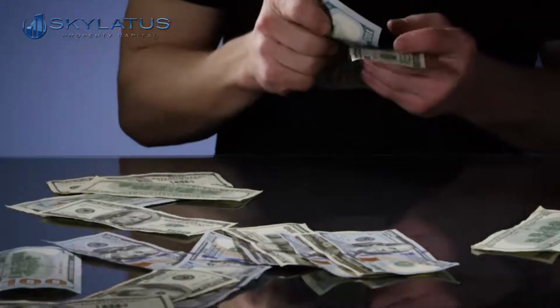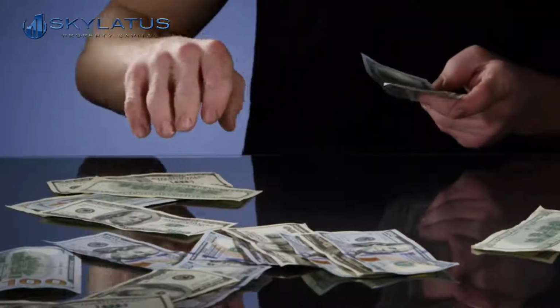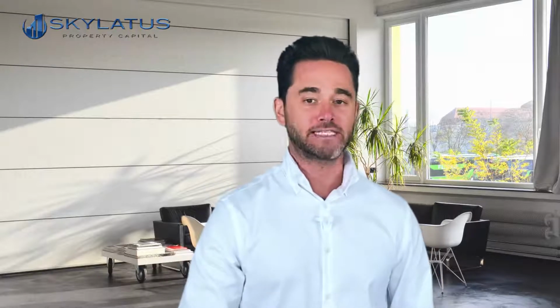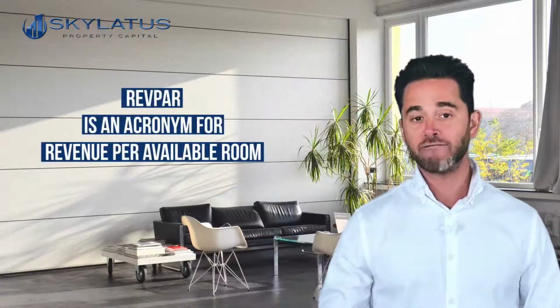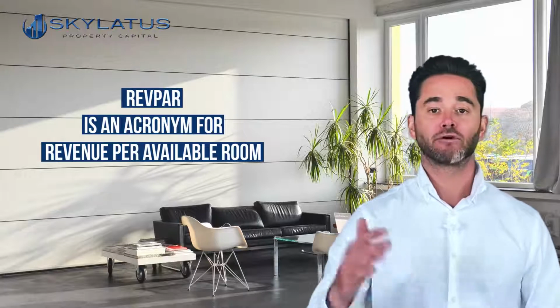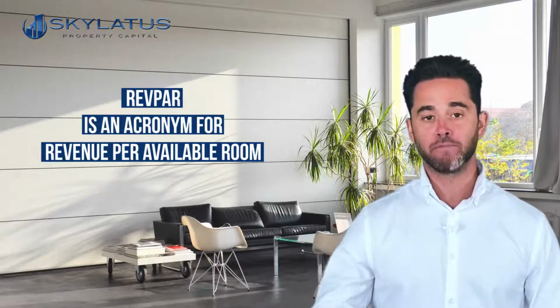If a manager fails to meet a predetermined percentage of budgeted gross operating profit or fails to achieve a predetermined RevPAR index against an agreed-upon competitive set for a predetermined number of consecutive periods, then the hotel owner can terminate the agreement without paying any termination fees or liquidated damages. RevPAR is an acronym for Revenue Per Available Room.